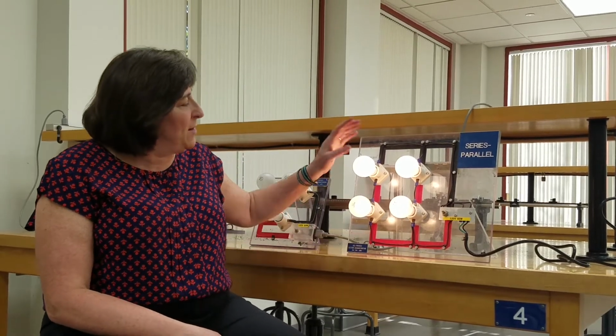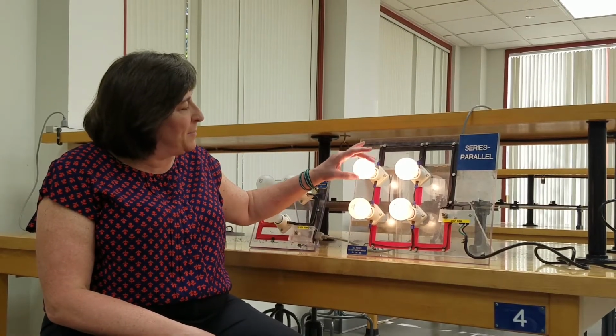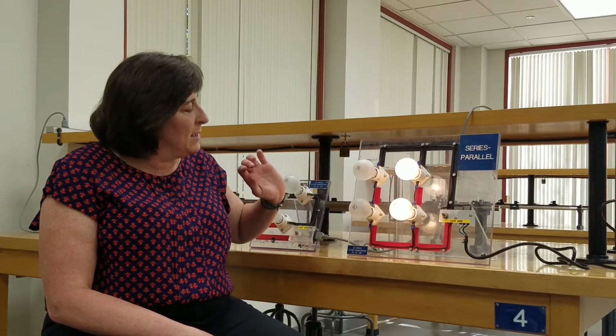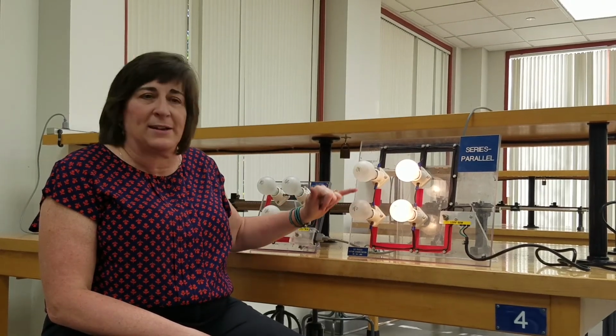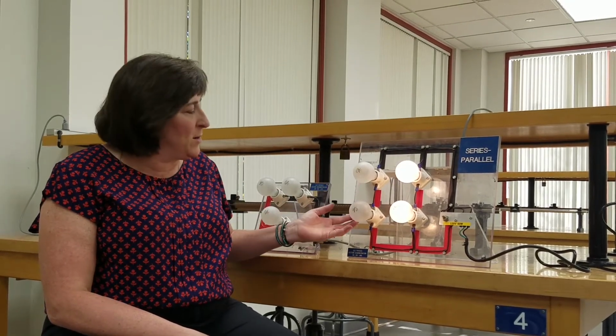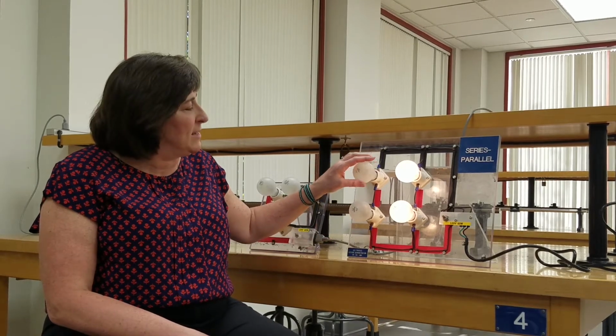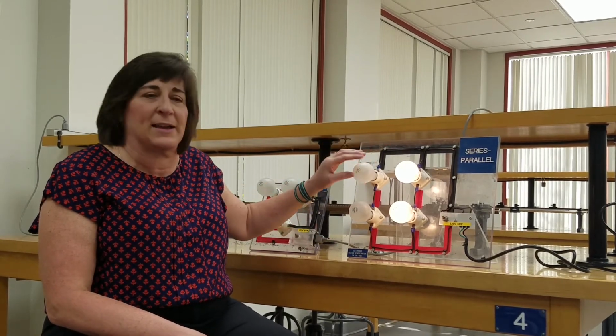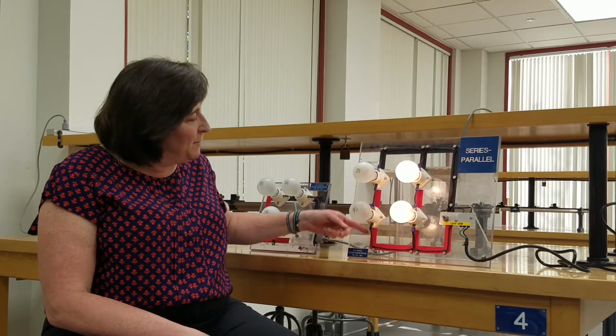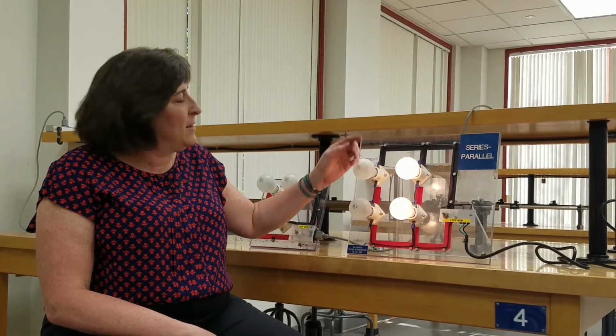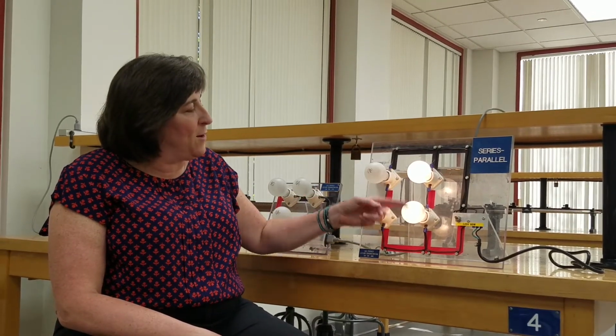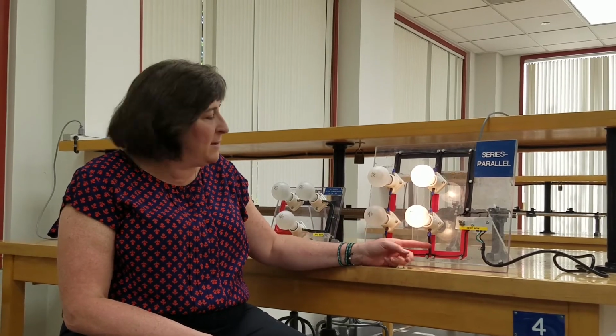If I were to turn out this light bulb on the upper left here and just unscrew it, you'll notice that the one it's connected to in series will also go out, because once I disconnect this light bulb, I'm severing the connection. The electrons can't flow on this half of the circuit, so the electrons will only flow on this half of the circuit.